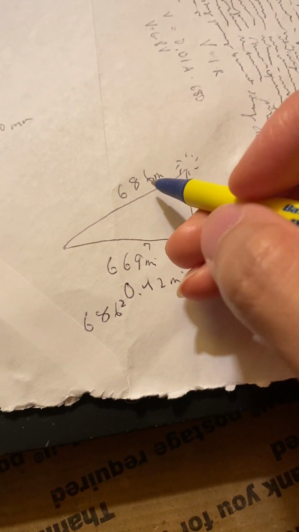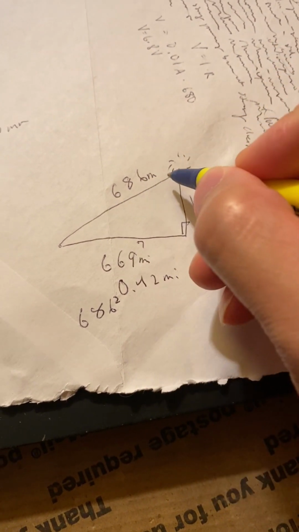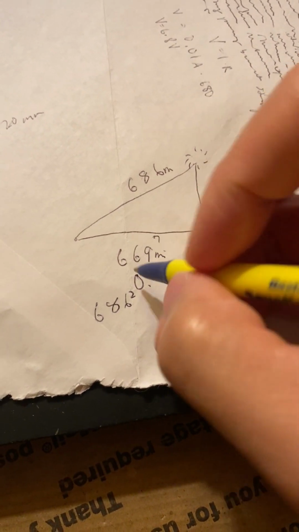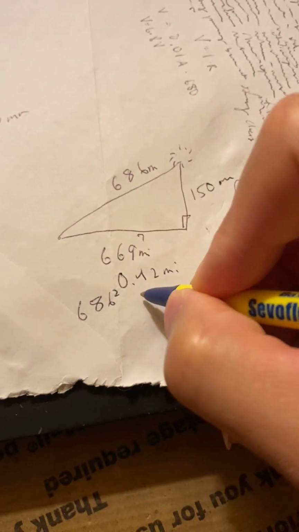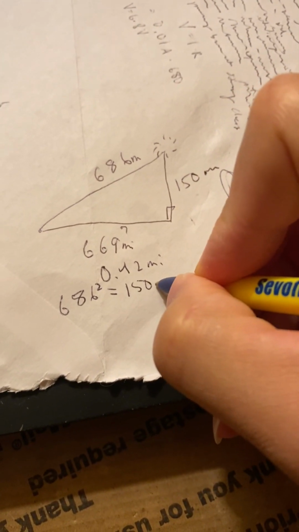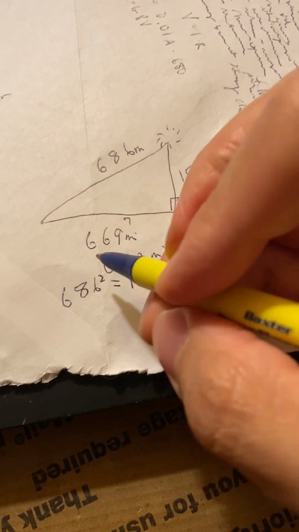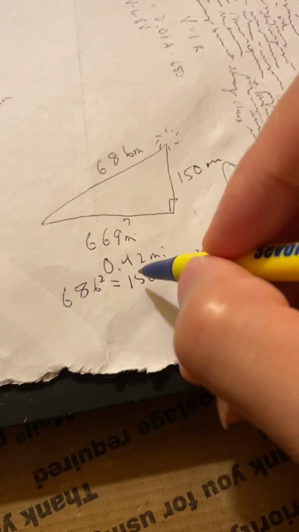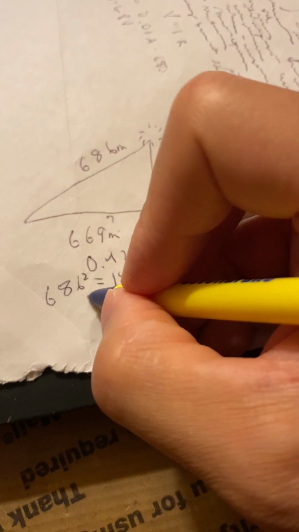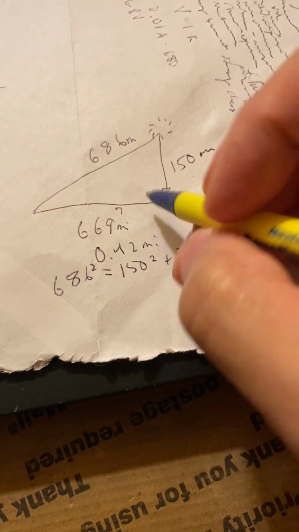And I apologize for those who need a refresher on the Pythagorean theorem. What it is: the hypotenuse squared is the sum of the legs squared. So 686 squared is the same as 150 squared plus an unknown amount squared. 686 squared minus 150 squared turns out to be some large number. We take the square root of that and it comes out to be 669.